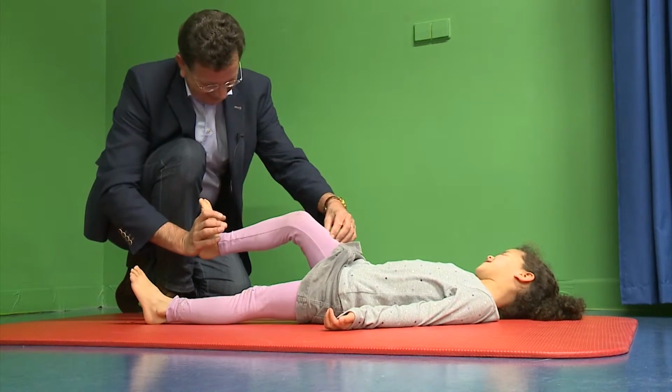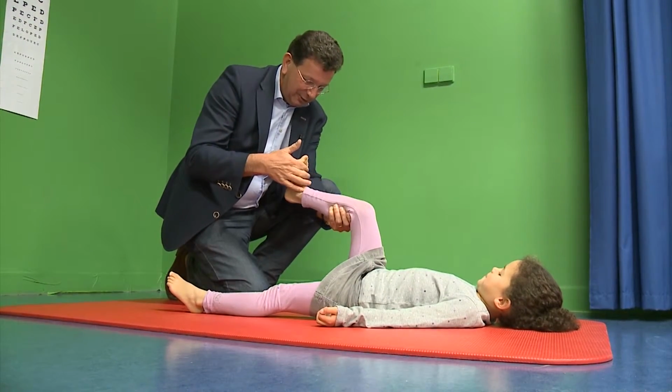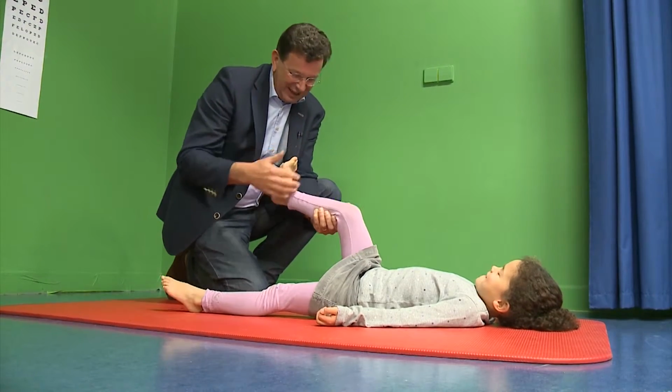Distal muscle power, item 12, is tested in the tibialis anterior muscle and by assessing grip strength.